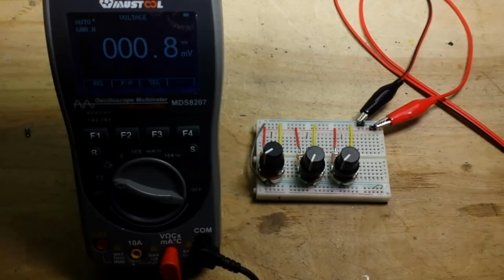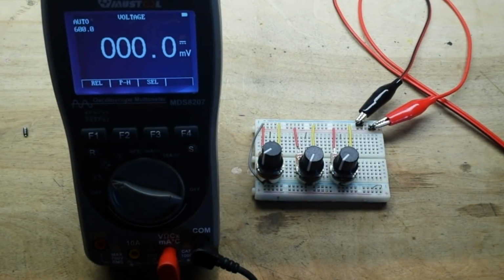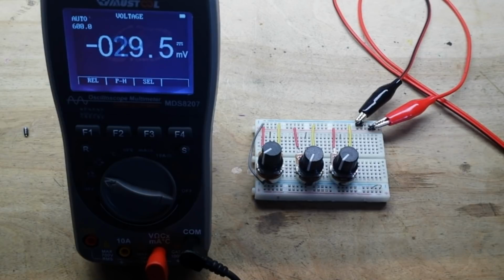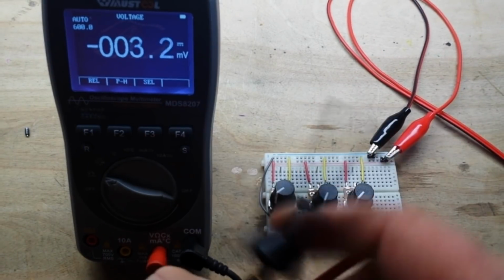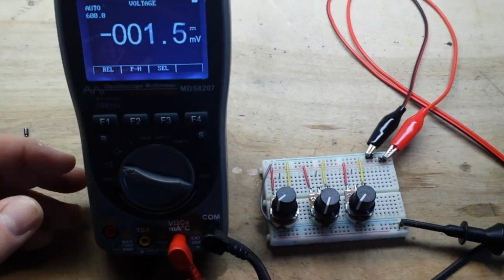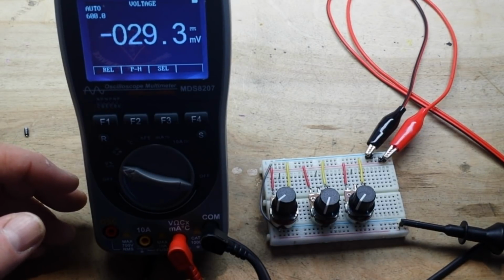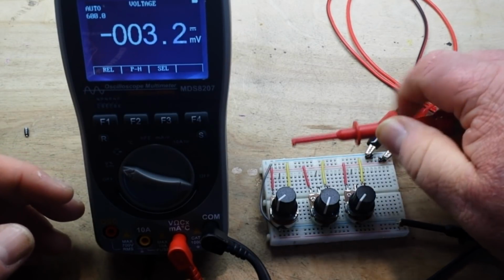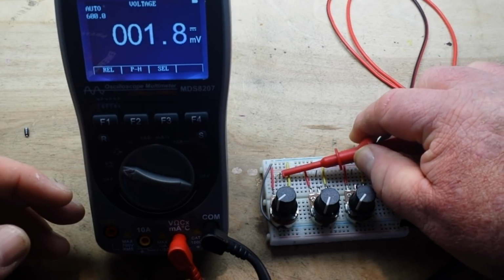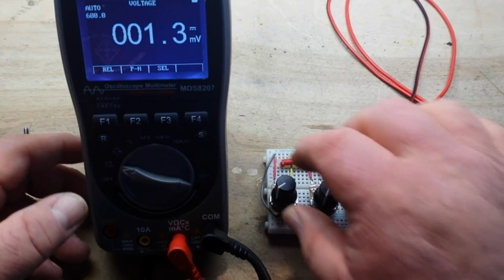Let me turn off these super bright overheads here so you can see the meter a little bit better. And we'll get her hooked up here. Okay, so I have our ground hooked up down here. And we'll do the Type A first. And we're clipped onto the wiper there.